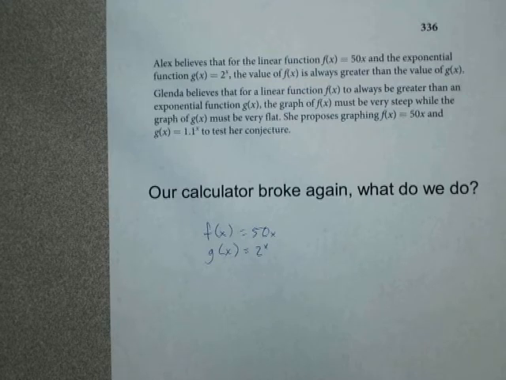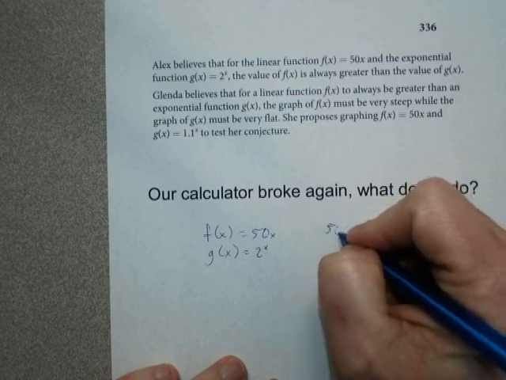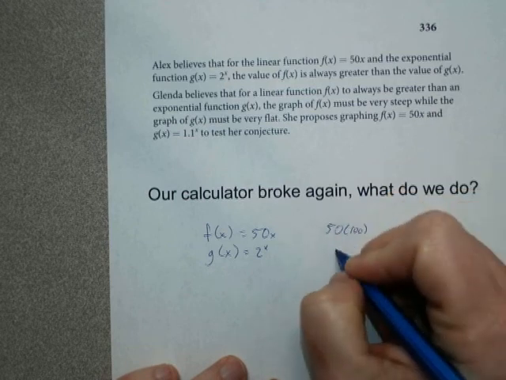So instead of testing x is 5, why don't we test where x is like 100? So this is 50 times 100, and this is 2 to the power of 100.